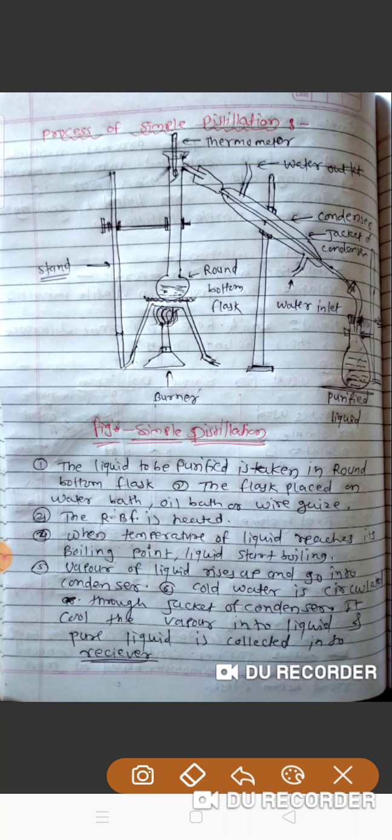Now consider the process of simple distillation. The liquid to be purified is taken in the round bottom flask. The round bottom flask is placed on the water bath, oil bath, or wire gauze, and then it is heated using the burner.